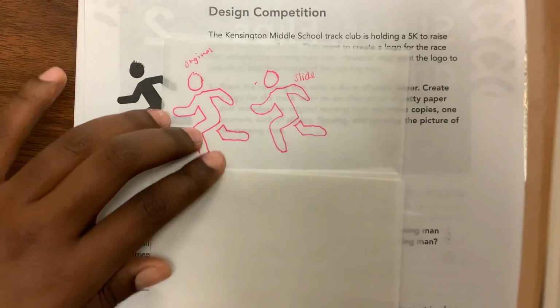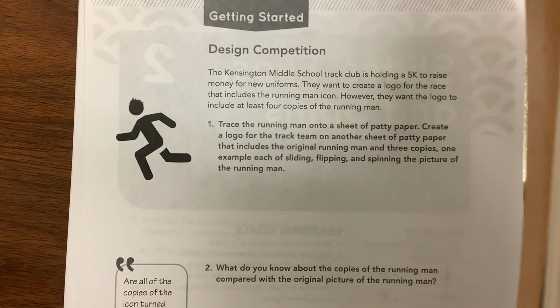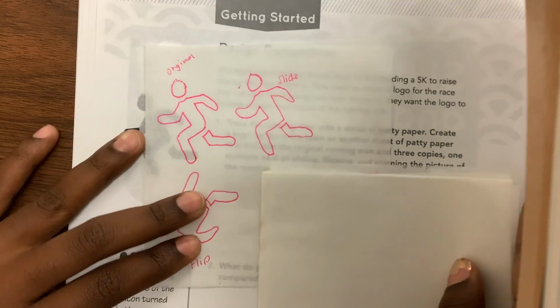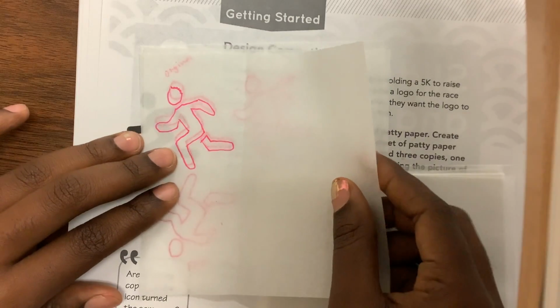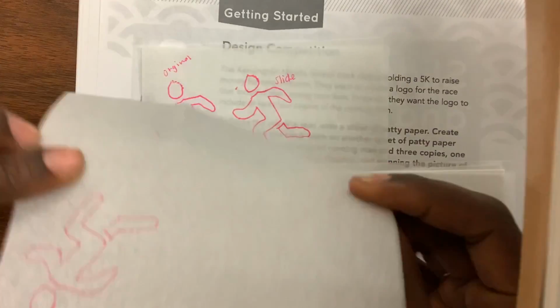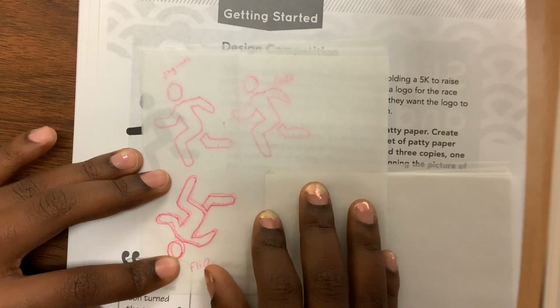Now I want you to pause the video and try to do the flip. All right, you should have done the flip like this. So once again, we have our original Running Man here, and we're just going to flip on down, and here we are.